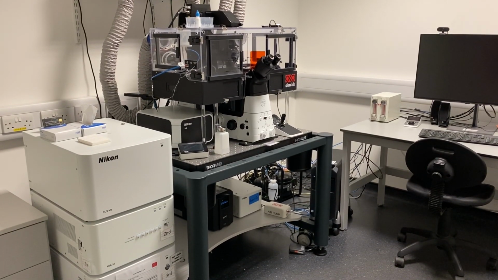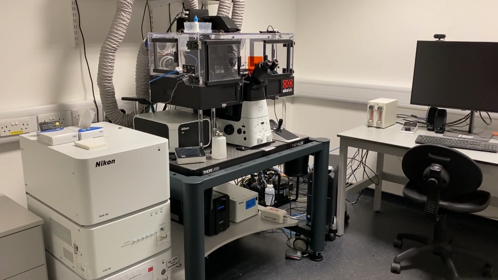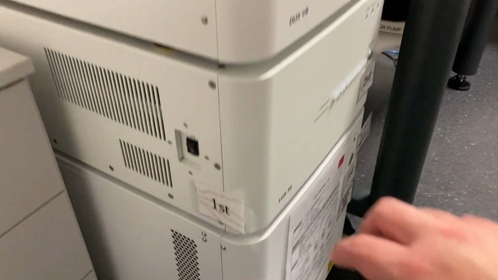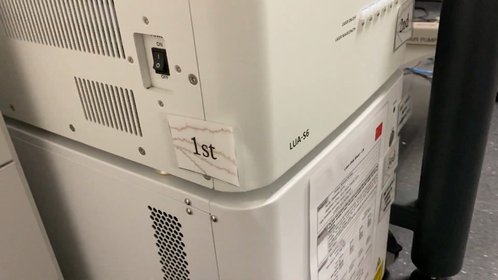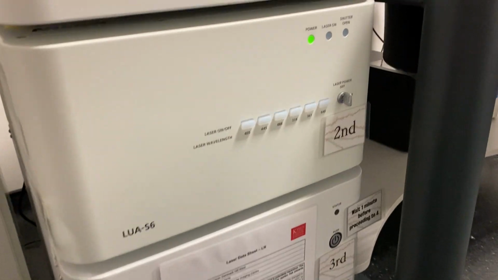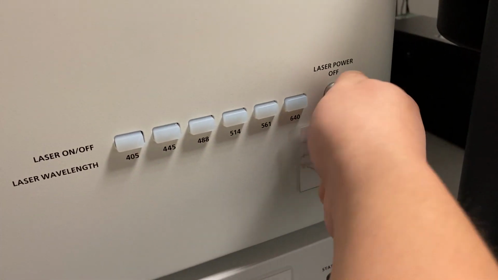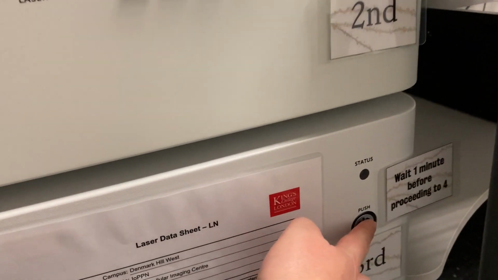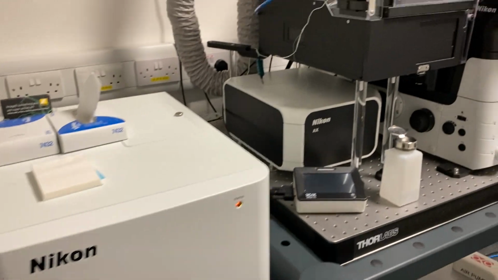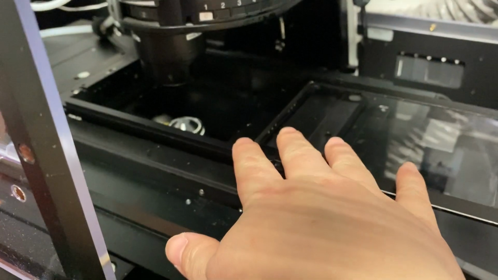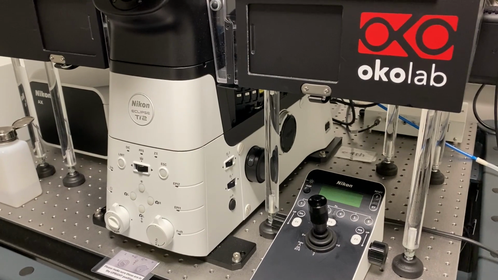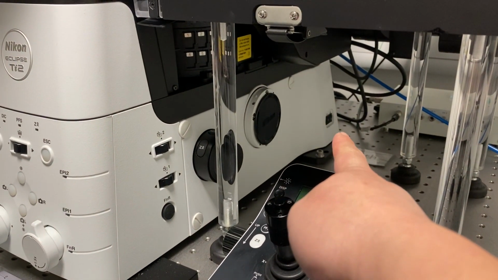This is an instruction video on how to switch on and set up the AX confocal. First, you want to switch the system on according to the numbers. Wait a few seconds between 1, 2, and 3. And then you want to check that the last user haven't left their samples inside before switching on the main body of the microscope, which is back here.